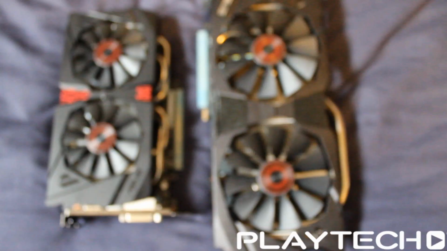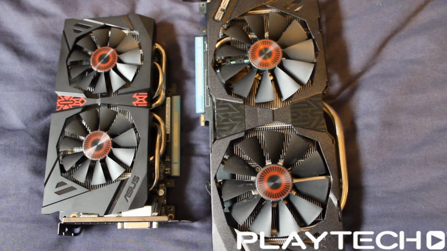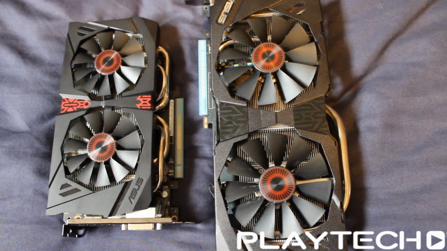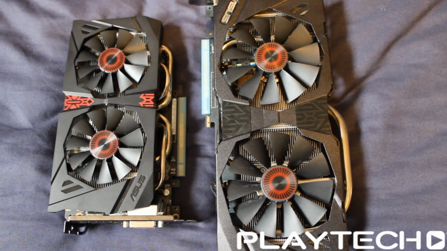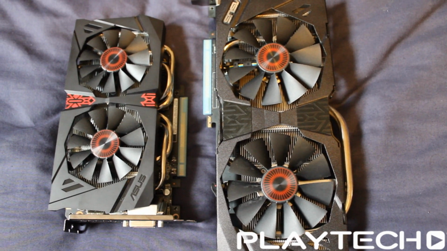And of course, the 970 is the better card here in terms of performance. And, I mean, most of you probably already knew that before you clicked on this video. However, the point is that there's a price difference here. You know, a substantial price difference in some cases. And is it worth it? And honestly, I just have to say it is.